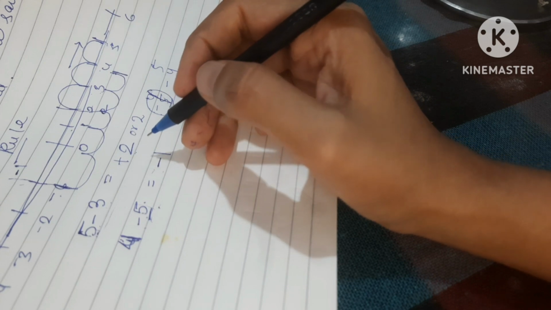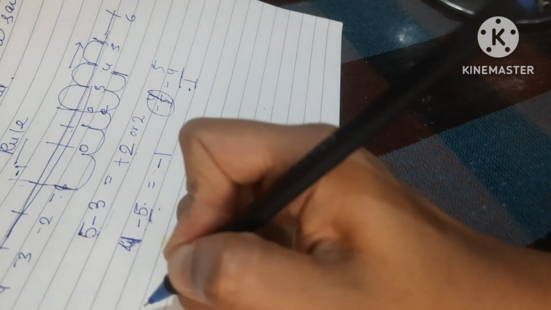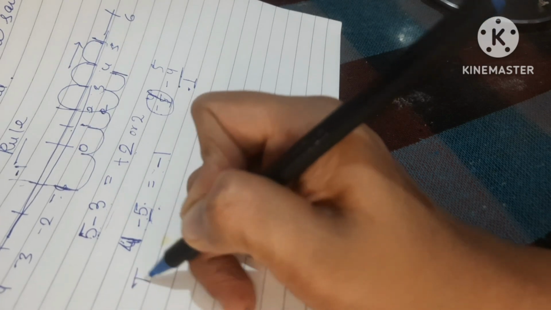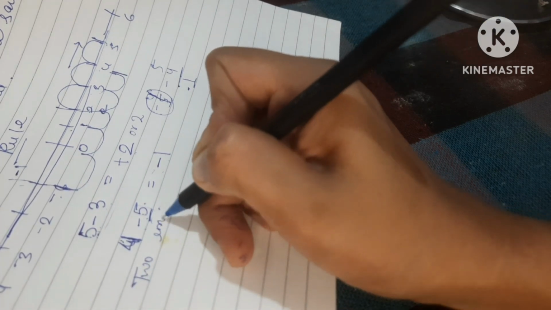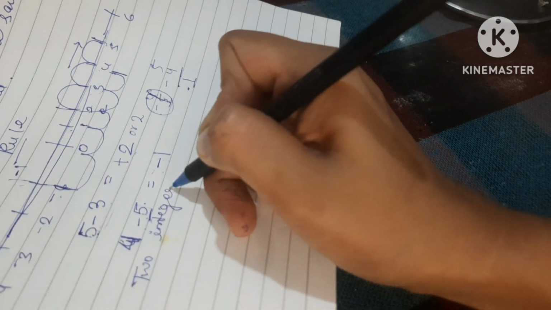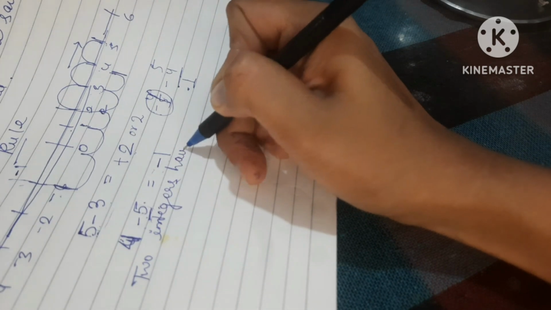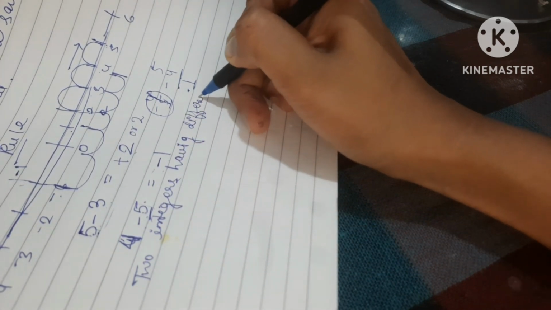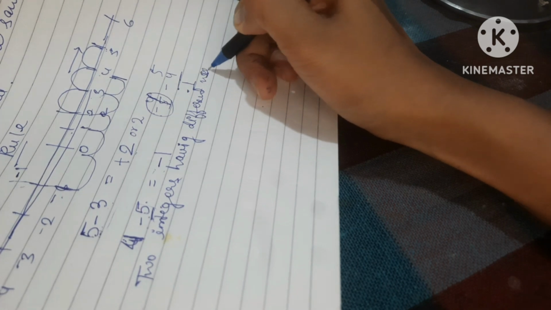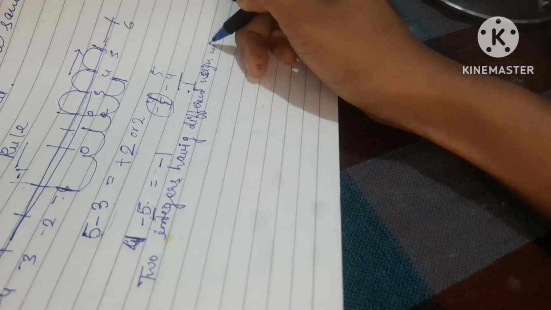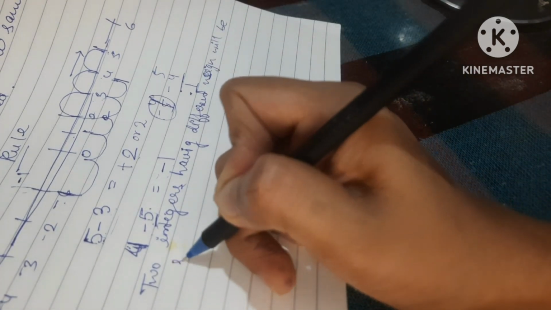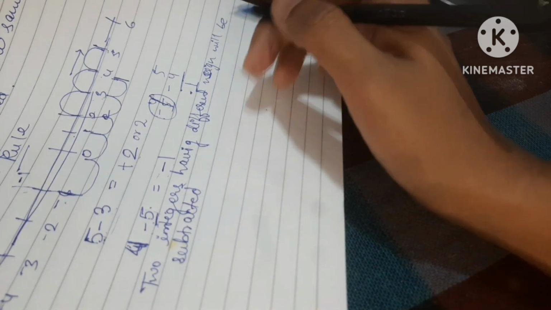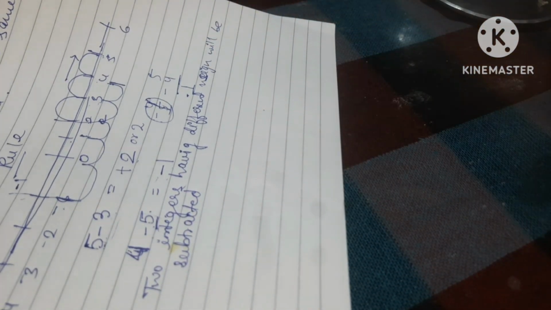This was so easy. So what is the subtraction rule? Two integers having different sign will be subtracted. Sorry for my bad handwriting, but yes, this is true.